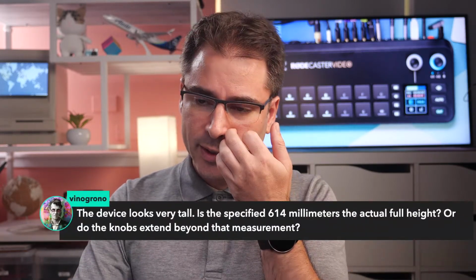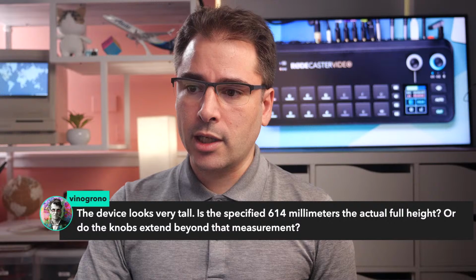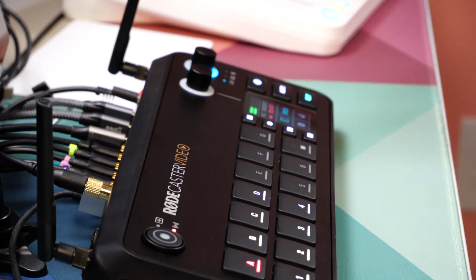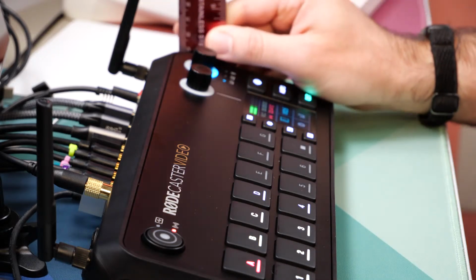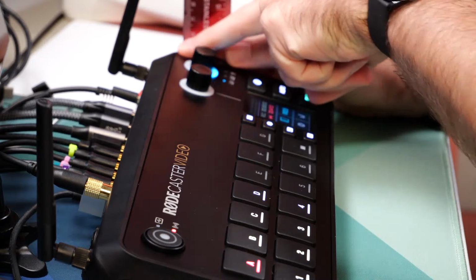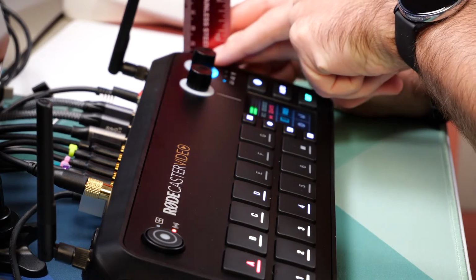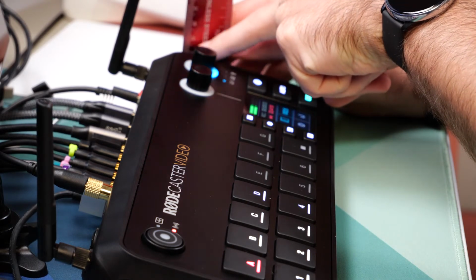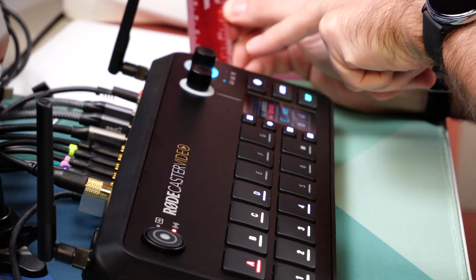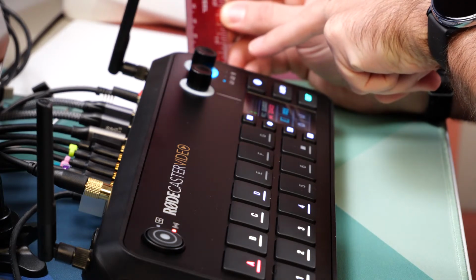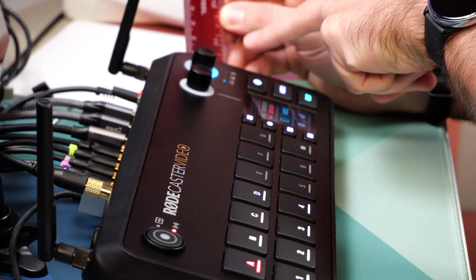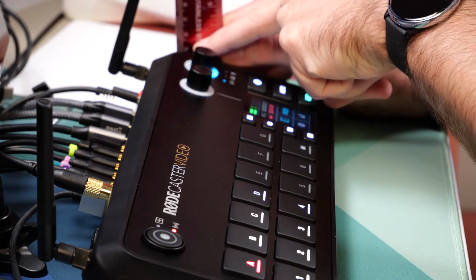The device looks very tall. Is the specified 614 millimeters the actual full height, or do the knobs extend beyond the measurement? I think you asked this in a comment, actually. So here I got a ruler out to measure. The top of the case is at 50 centimeters, 5 centimeters, 50 millimeters.